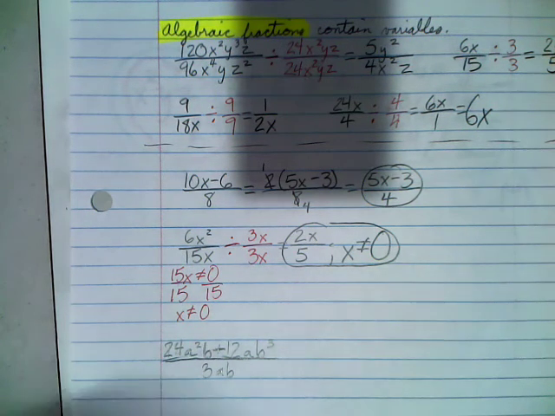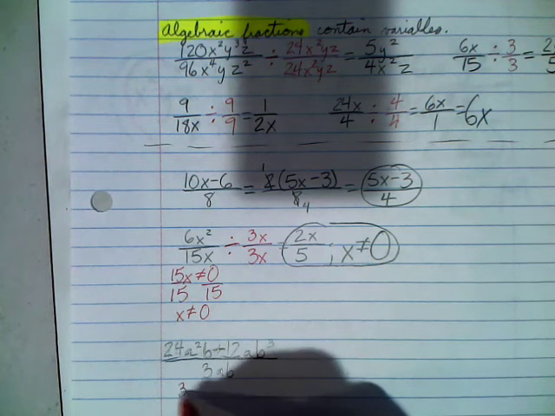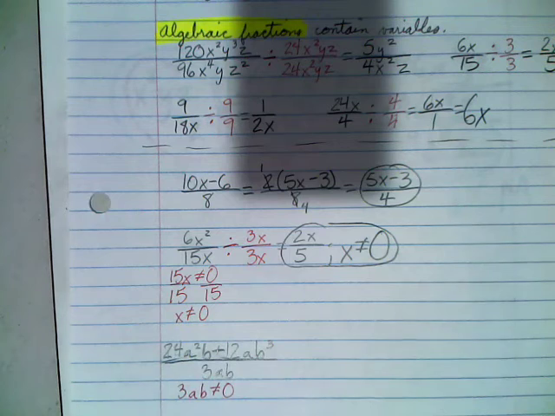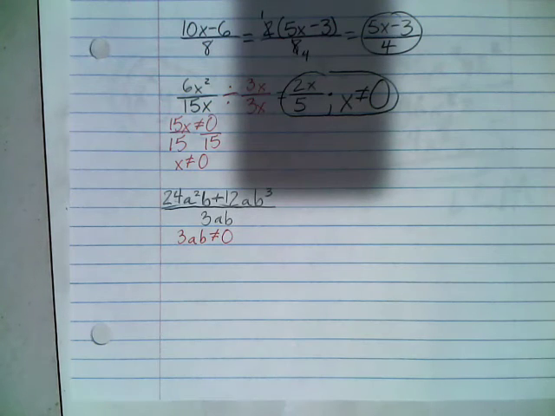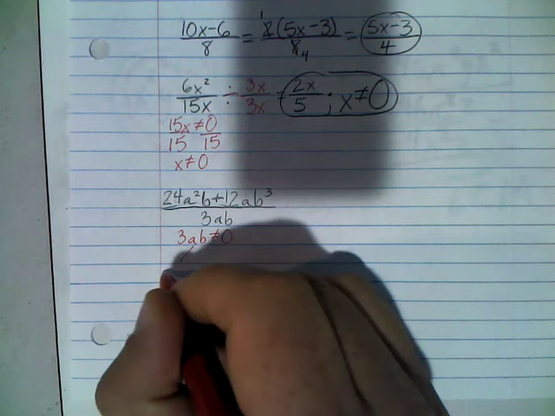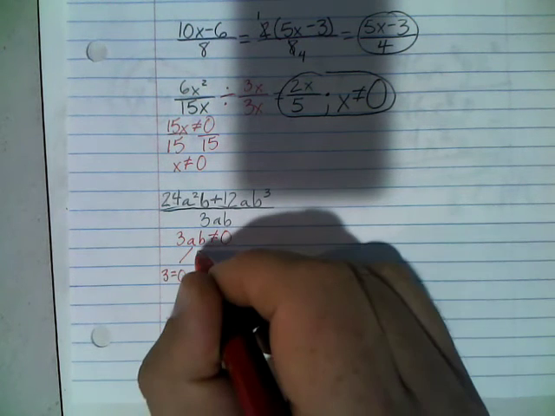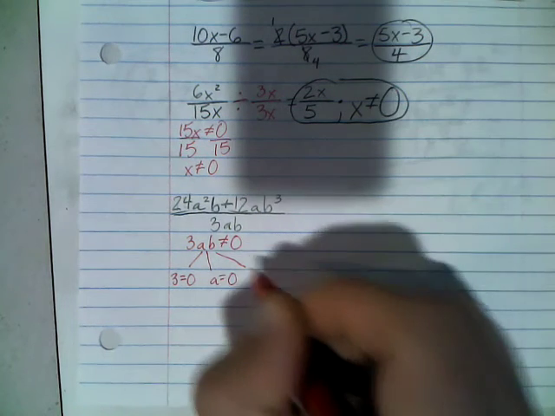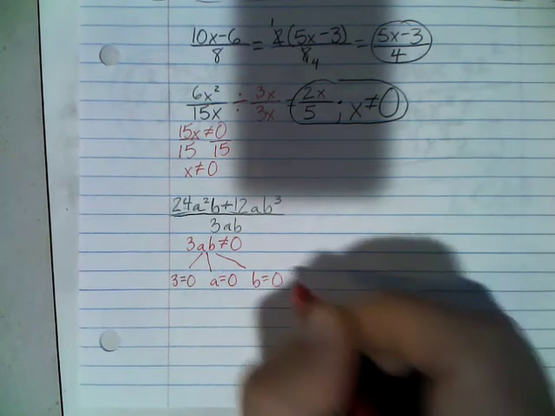So pause real quick here. We know that the denominator, 3ab, cannot be 0. Now here's the thing. Since this is multiplication, the only way it would be 0 is if either 3 was 0, or a was 0, or b was 0.